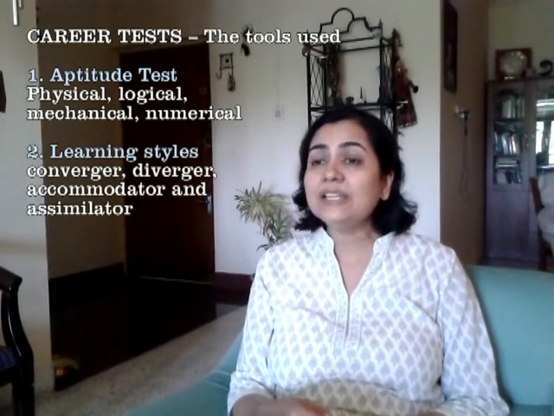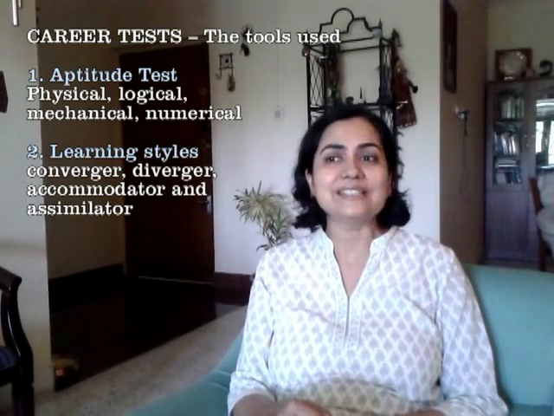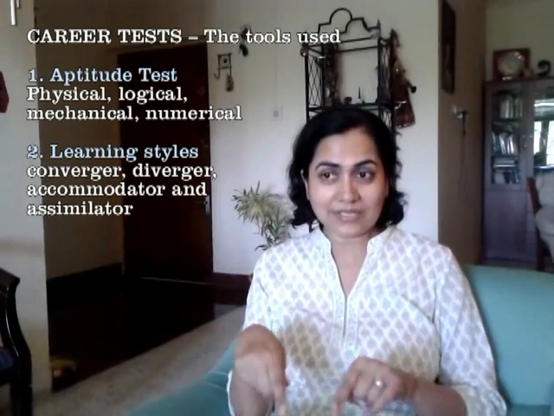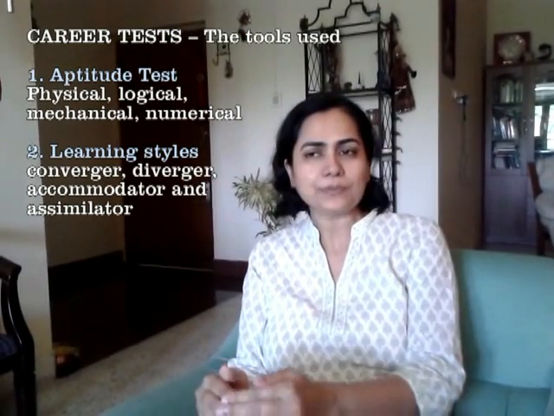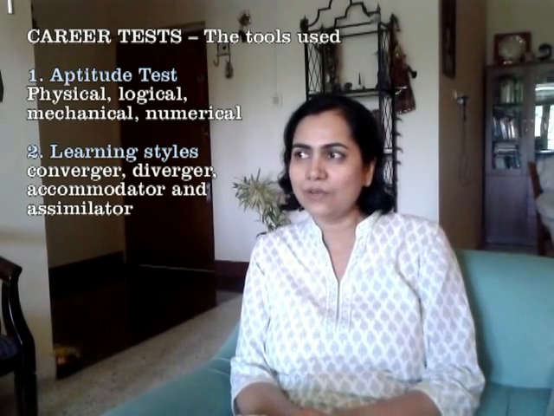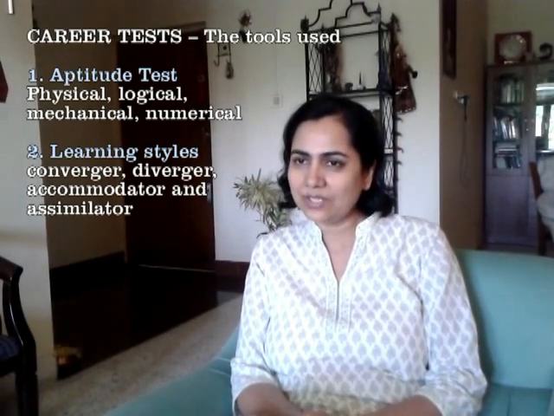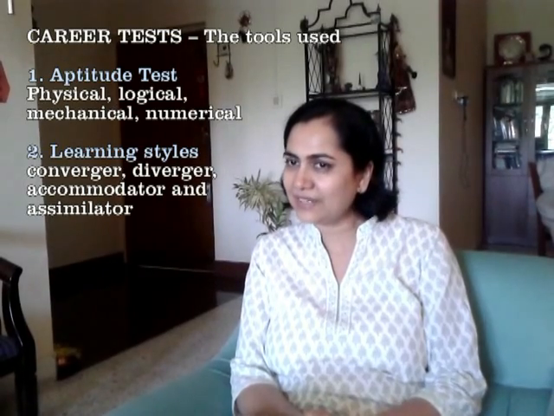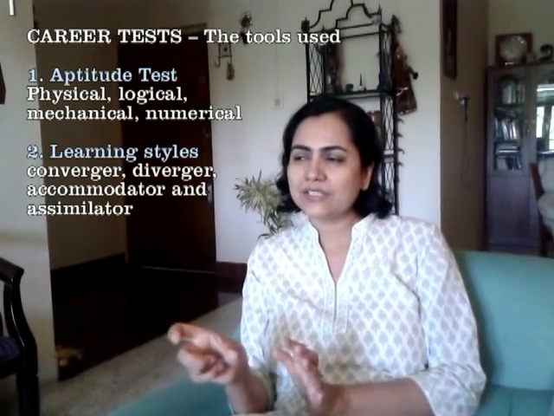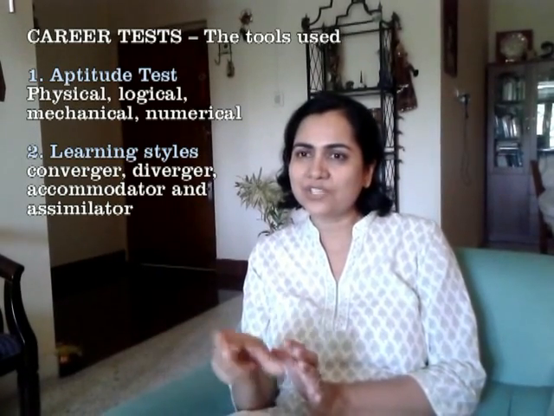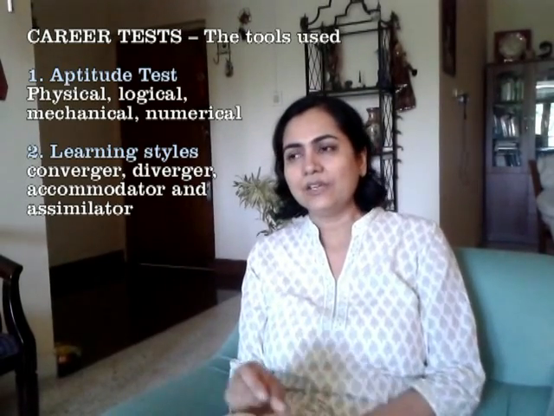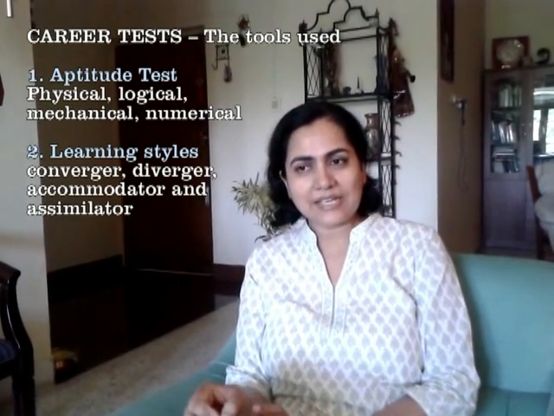Then we look at the learning styles. We all have our own, different learning styles. If we were allowed to learn in that particular style, we would all excel. As of now, four learning styles have been identified broadly: converger, diverger, accommodator, and assimilator. Like diverger, some people reflect and observe, and that's how they learn. Reflective observers, things like that. So after the aptitude test, the learning styles.